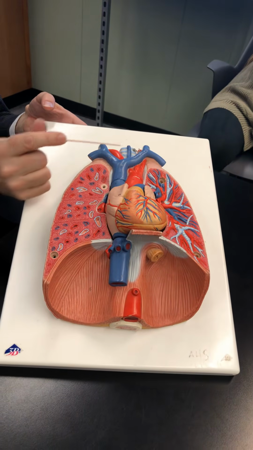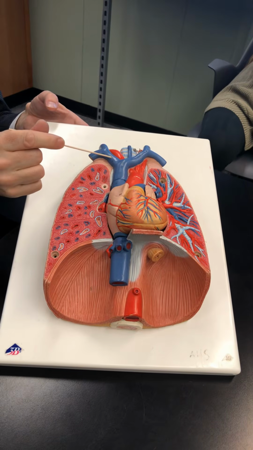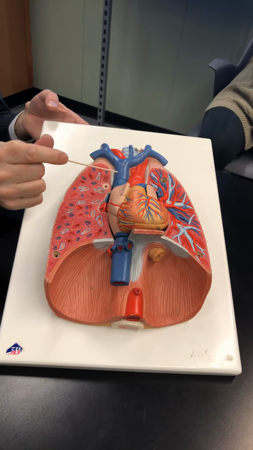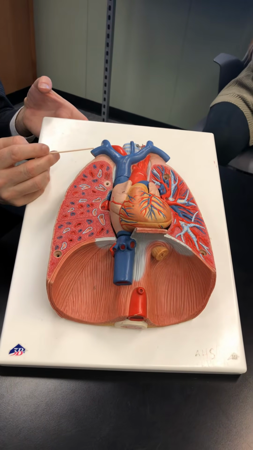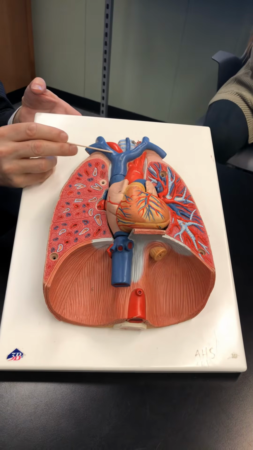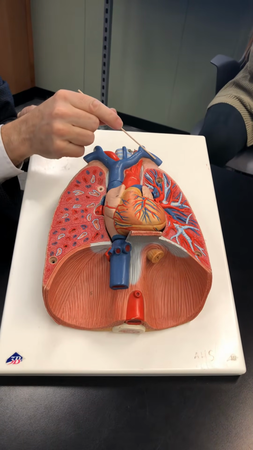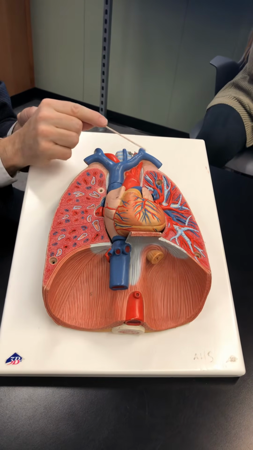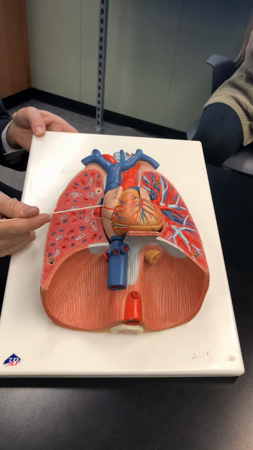The right and the left brachiocephalic veins feed into the superior vena cava. The right subclavian and the right internal jugular feed into the brachiocephalic. The left subclavian and the left internal jugular feed into the brachiocephalic. So it's symmetrical, and blood returns.